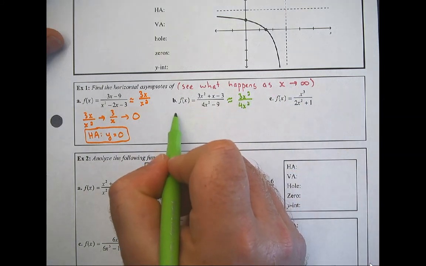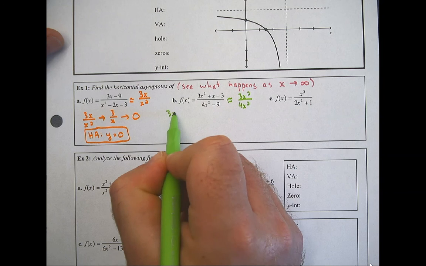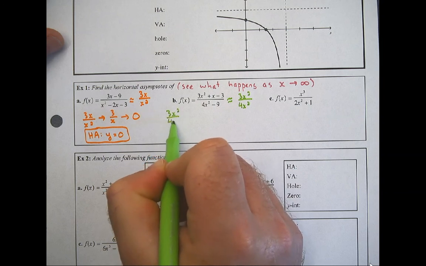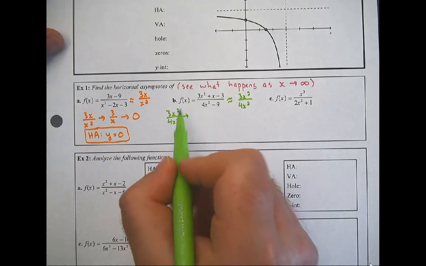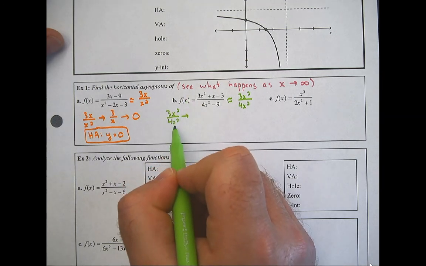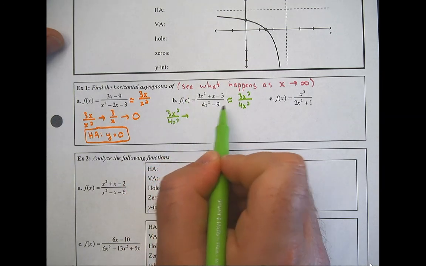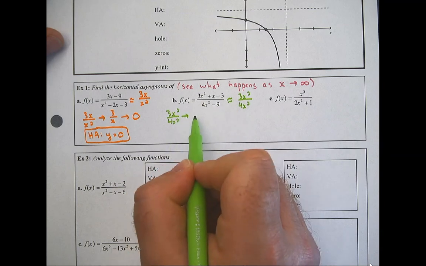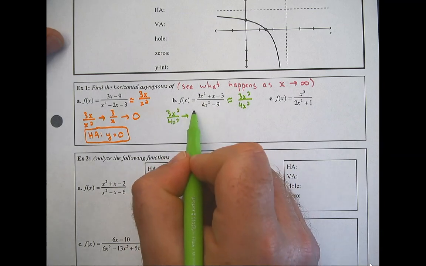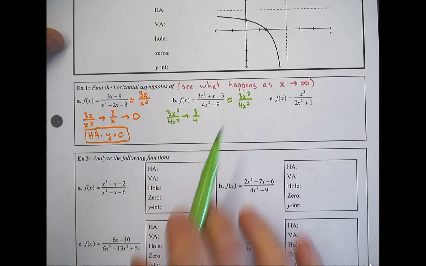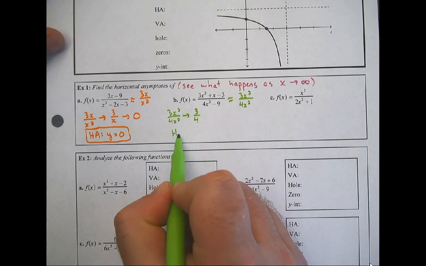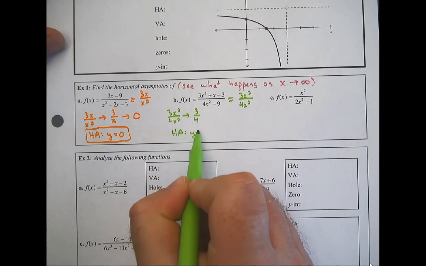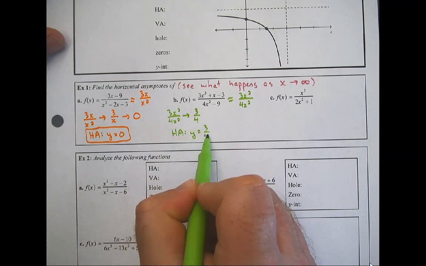So now I have 3x squared over 4x squared. Now notice I'm not writing equal signs here because these are just saying that they behave similarly to the next expression. So the x squareds are going to cancel out and we're left with 3/4. Now that kind of makes sense. Our graph in this case levels off, has a horizontal asymptote of y equals 3/4.